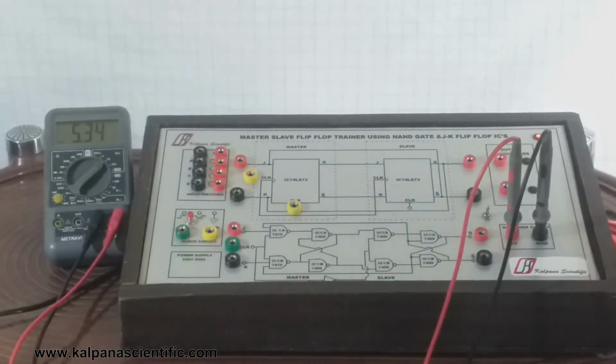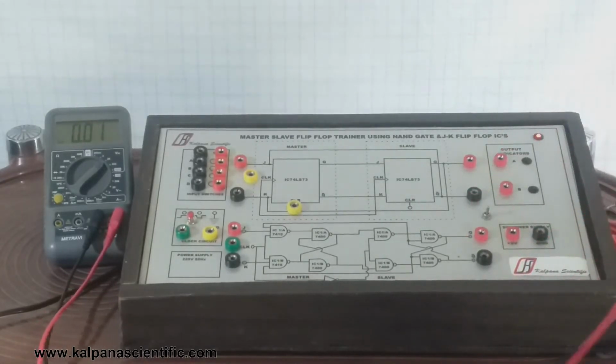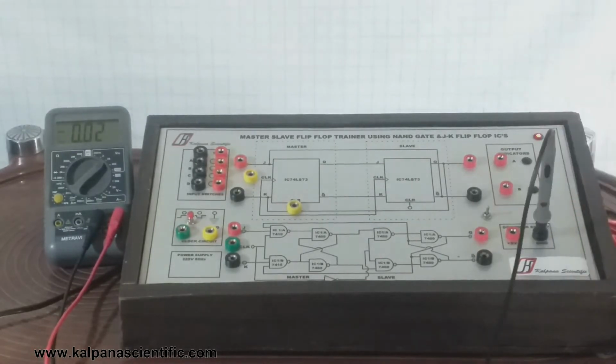Now we are going to check the functionality of digital logic input section. For this purpose, we are using a multimeter in DC 20 volt range. Let's connect the common probe of the multimeter to the ground terminal of the power supply section. Then with the help of second probe of multimeter, we shall check the DC voltage level at logic low and logic high input terminals of the digital logic input section.